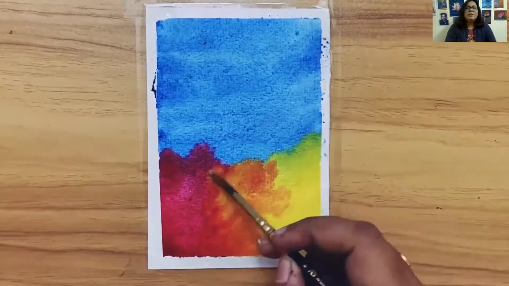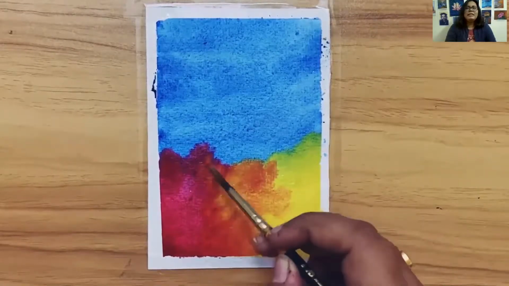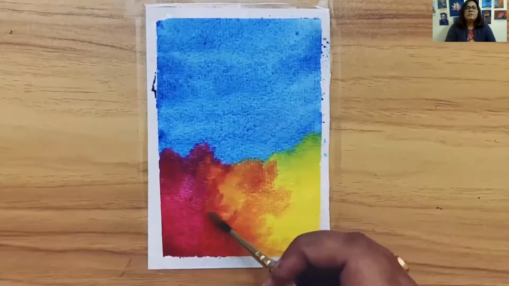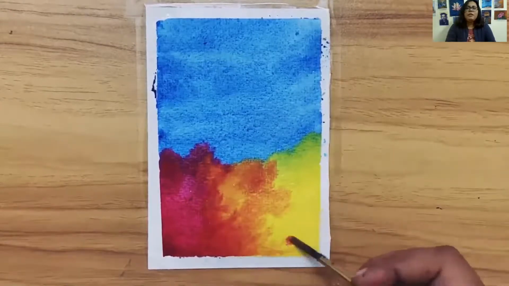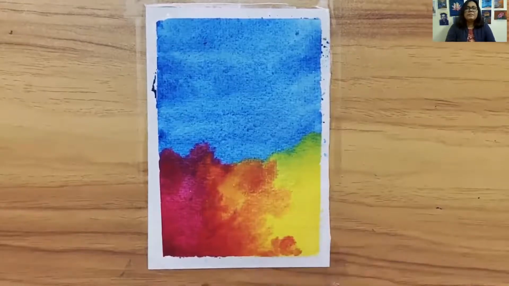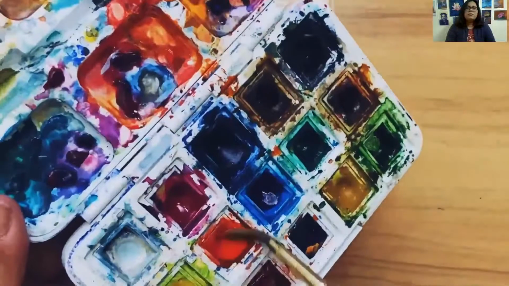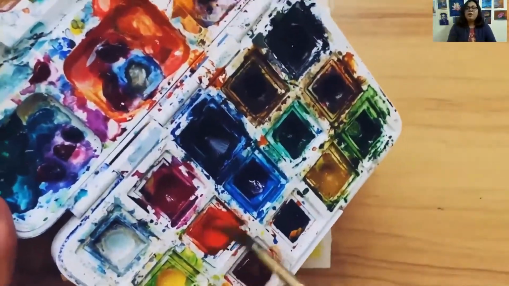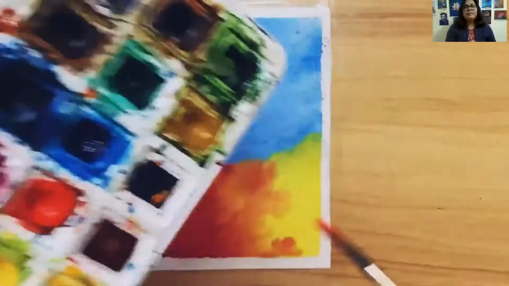Just keep on applying, taking this mixed color and just apply it in between. It will give you the texture of clouds. See, I'm just applying some of this color here and there. Keep taking more of the yellow. You can also take the help of red and orange, like I said, to mix up.